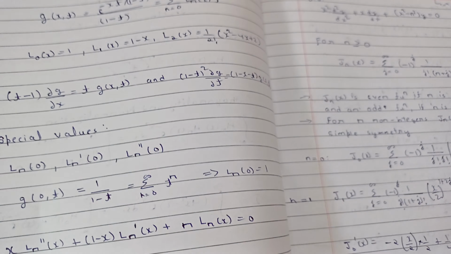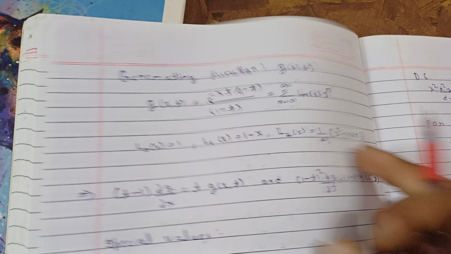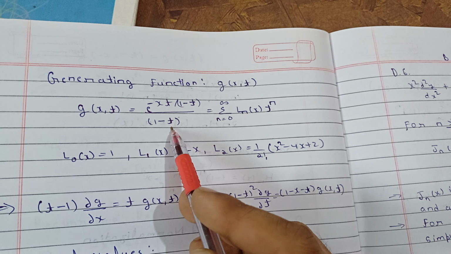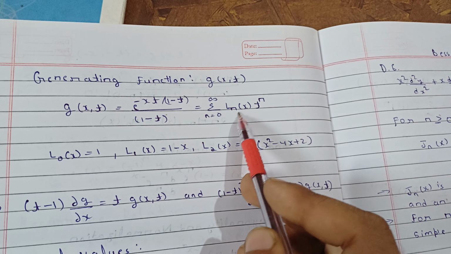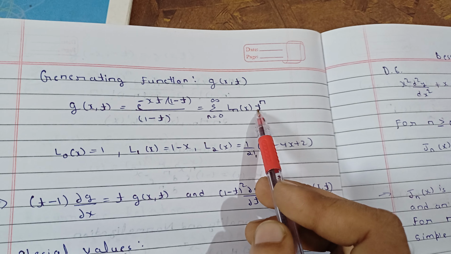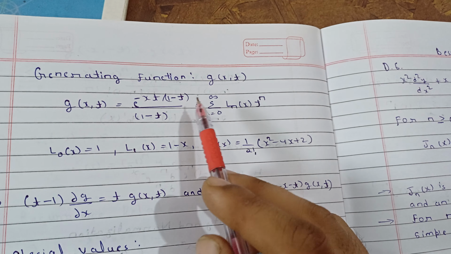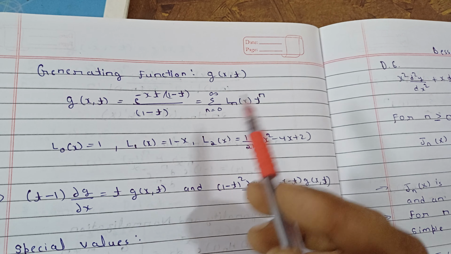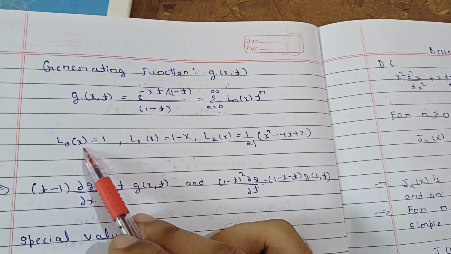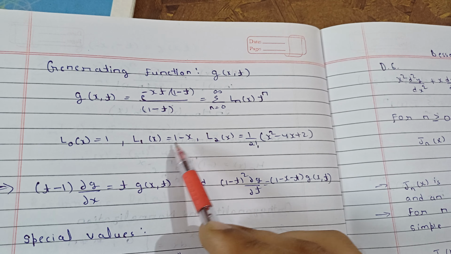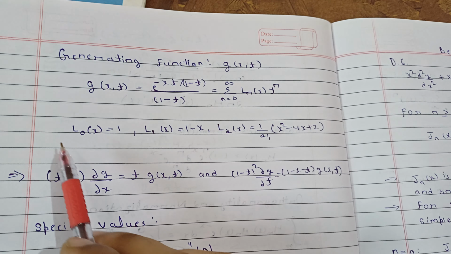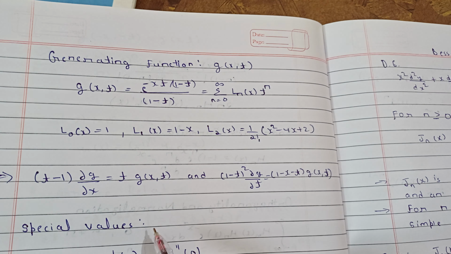So let's see the generating function for the Laguerre. This is the generating function g(x,t), and it is equal to e^(-xt/(1−t))/(1−t), and this should be equal to the sum of L_n(x) t^n, meaning when you solve this and compare the coefficients of t^n, then you will get all the polynomials L_n(x). Okay, and I will write directly the results, which you should remember. We don't need the proof here. So when you expand this, L_0(x) will be 1, L_1(x) will be 1 − x, L_2(x) will be 1/2! (x² − 4x + 2). So that's all you need to remember, the three starting polynomials up to L_2.